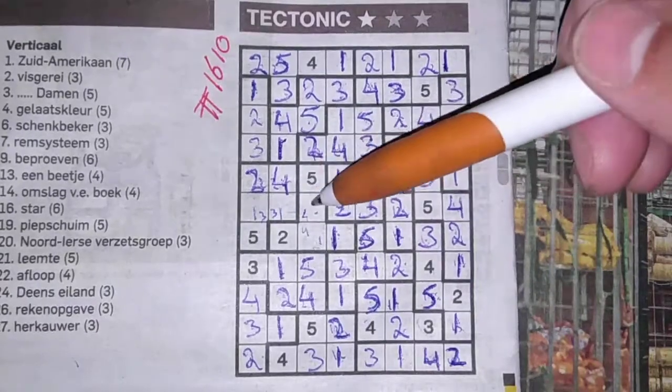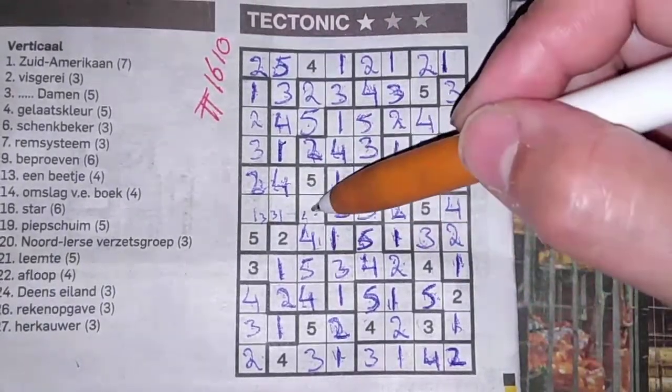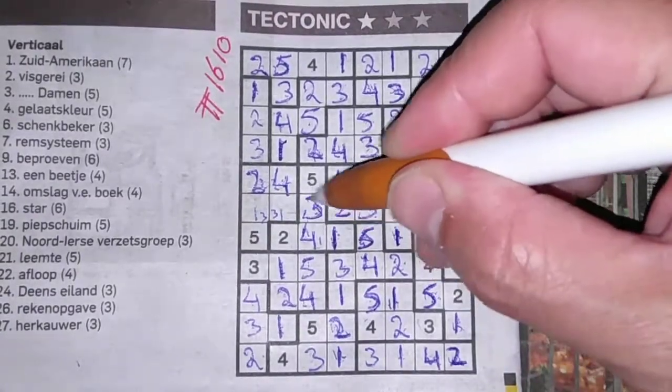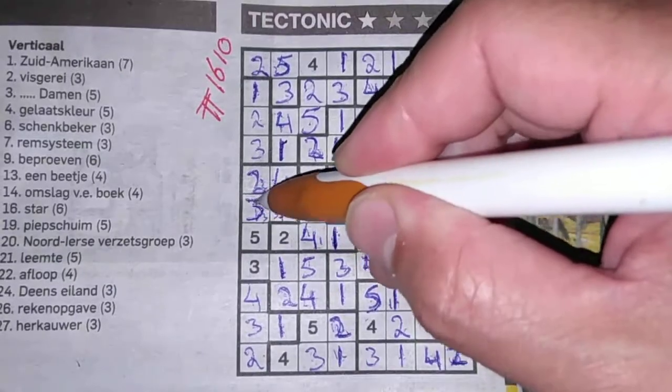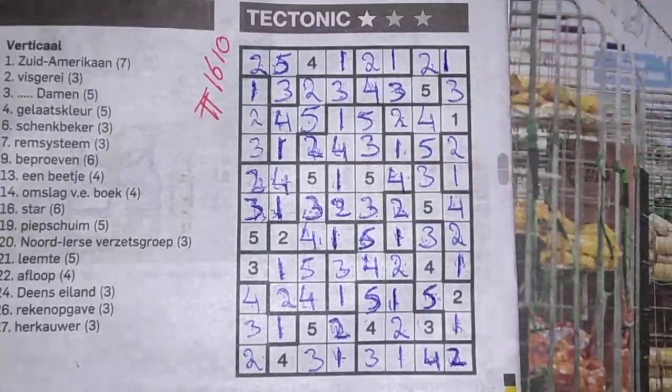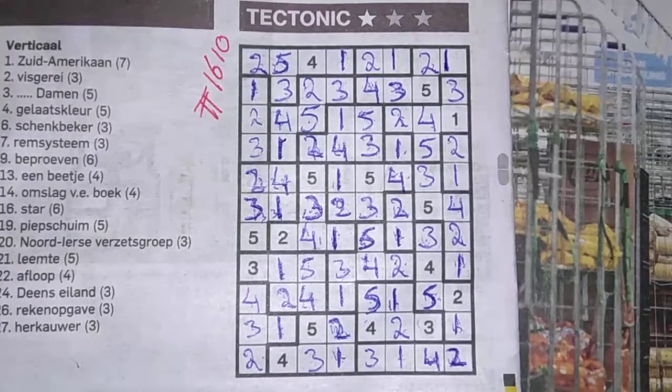And now we have a 4 here, so this cannot be a 4 anymore. This should be the 4, and this should be the 3. Now we have a 3 here, so this cannot be a 3 anymore. This should be the 3, and this should be the 1. Finished in 10 minutes. Alright, great Sudoku.